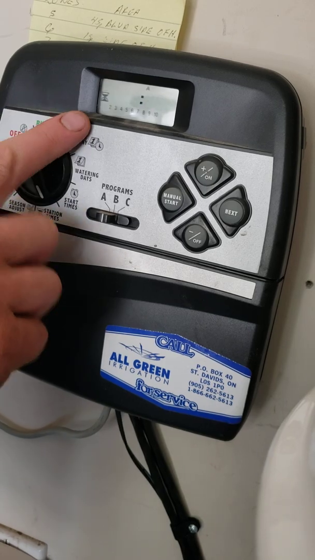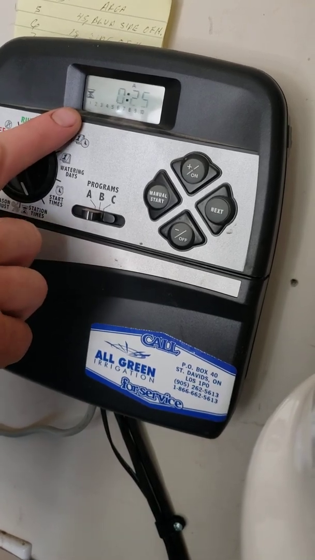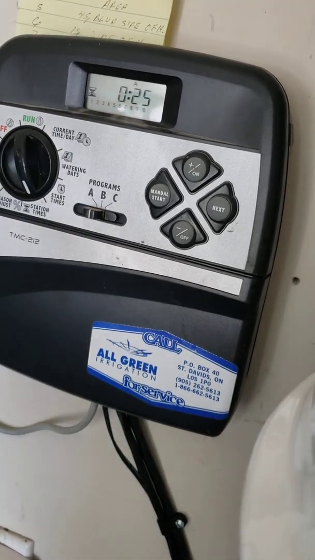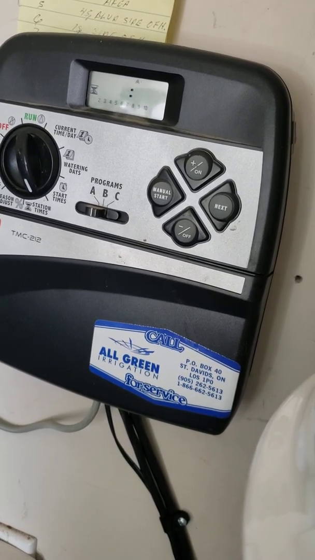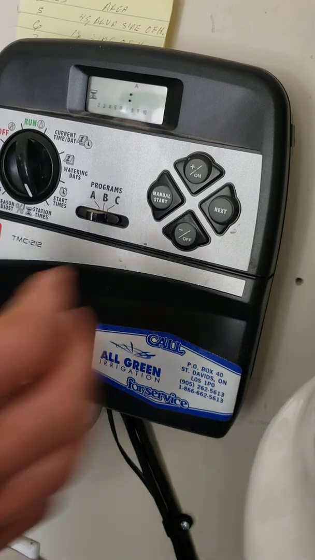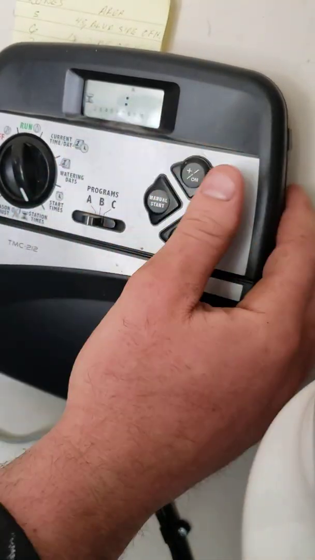Station times. Zone 1 is on for 25 minutes. Generally speaking, those zones only need to be on for 10 minutes. But because the pressure is so poor, he probably is compensating for it with 25 minutes. So zone 1 is on for 25.